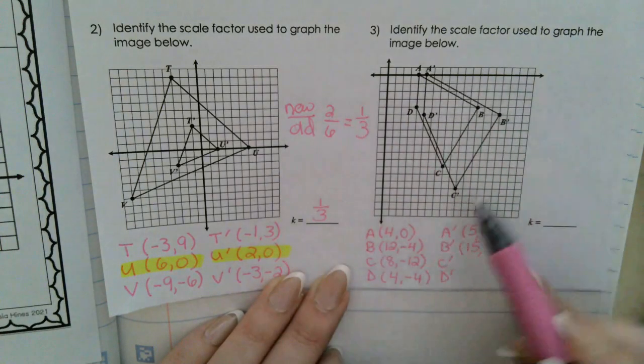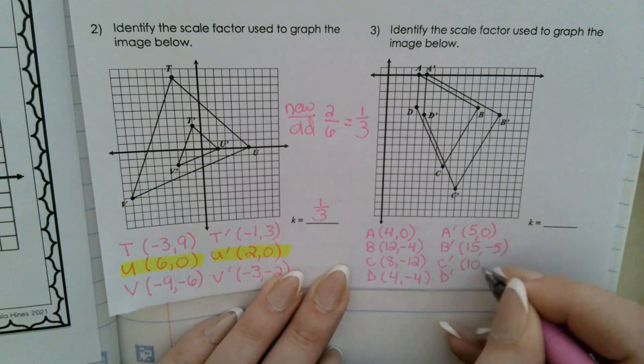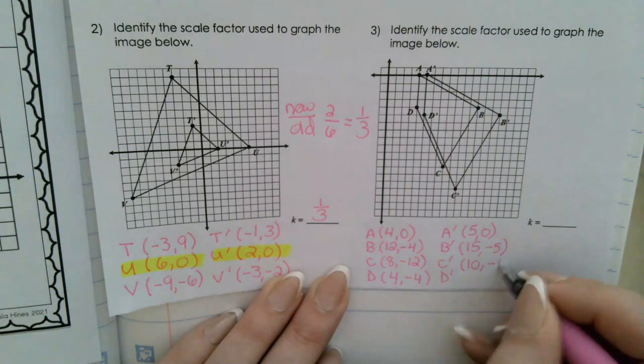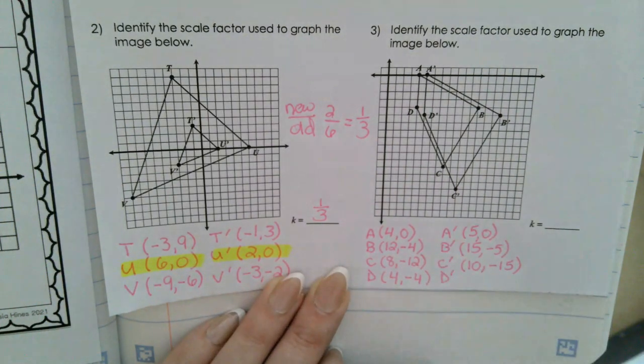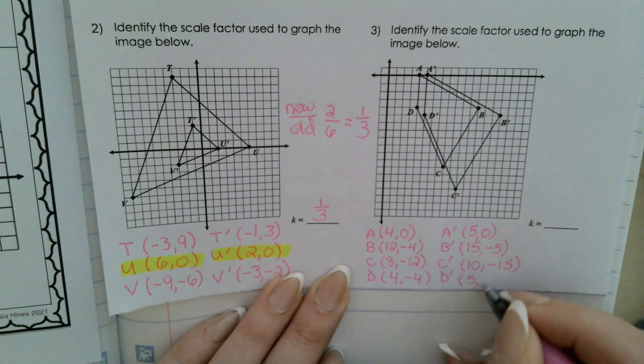C prime also goes quite a few to the right. It will end up being 10 to the right. And you end up going down 15. When you count these on your own, just be careful. Maybe count them twice just to make sure you get the same answer both times. And then D prime is not so much counting. Who can tell me what D prime is? Perfect. 5, negative 5. Okay.